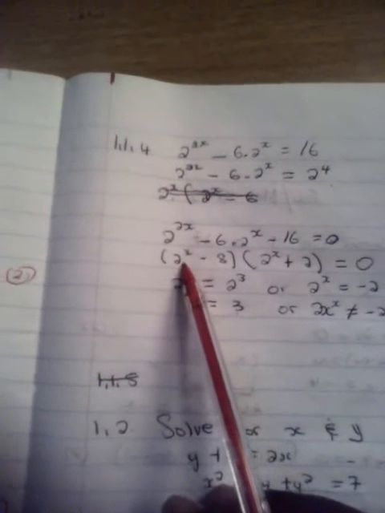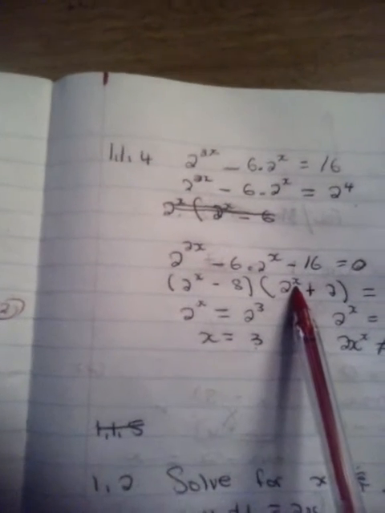When you're factorizing this equation, you find 2 to the power x. 2 to the power x times 2 to the power x is going to give us 2 to the power 2x, not 2 to the power 2x squared. You don't do that. It's going to be 2 times 2. It's going to be 2 to the power x minus 8, all into 2 to the power x plus 2, is equal to 0.